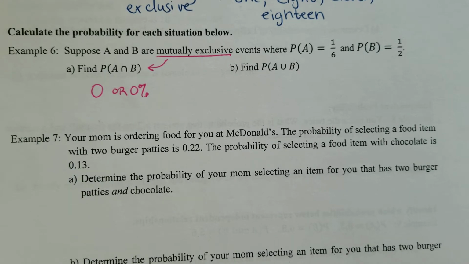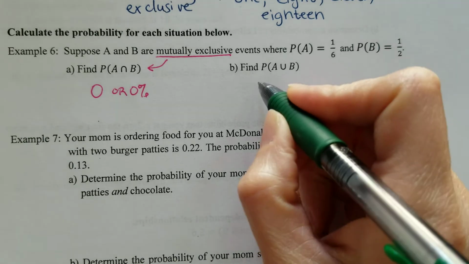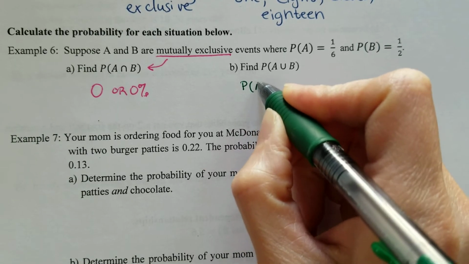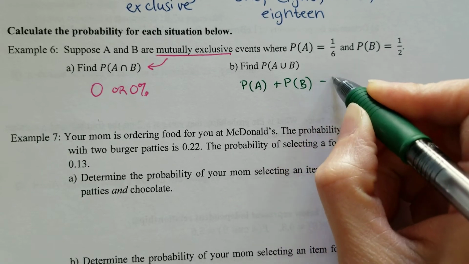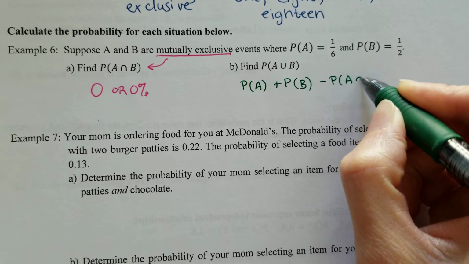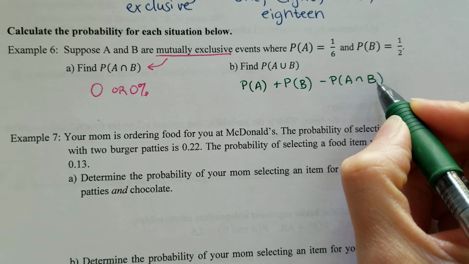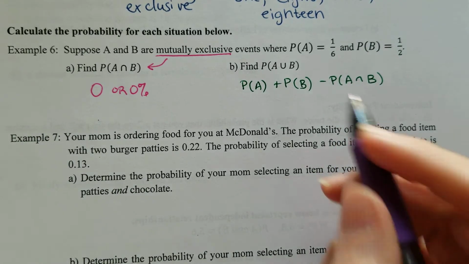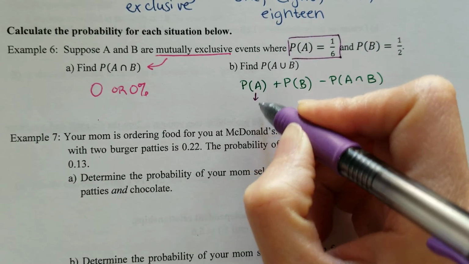The probability of A or B is typically, our usual addition rule, remember, is the probability of A plus the probability of B minus the probability of A and B. For us, since this is empty, it's okay if we don't show that part. So the probability of A is 1/6, so I can plug that in here.